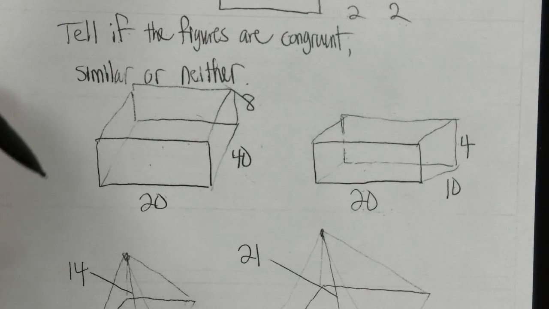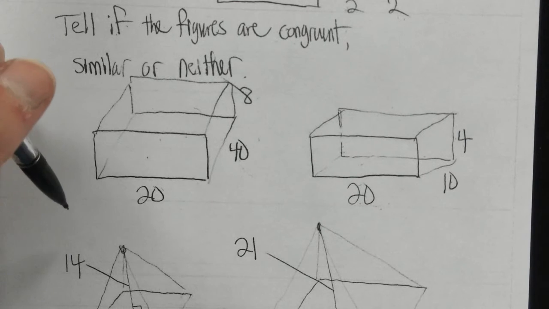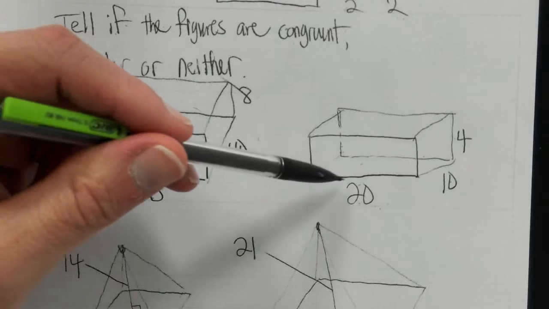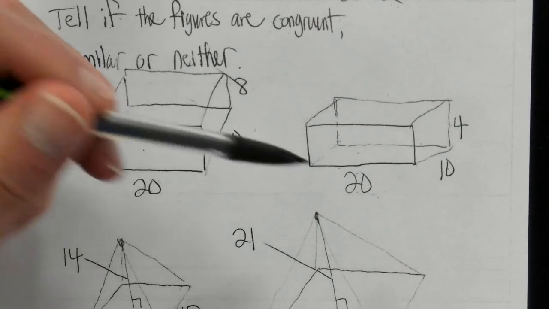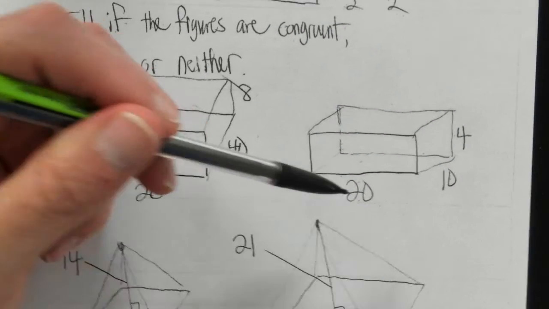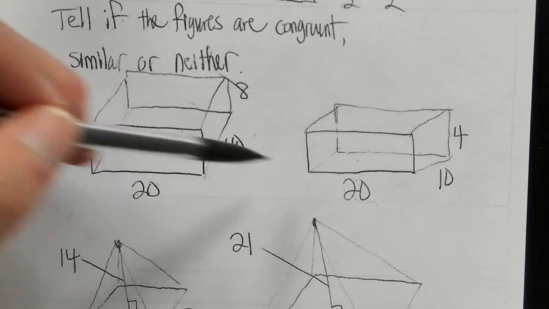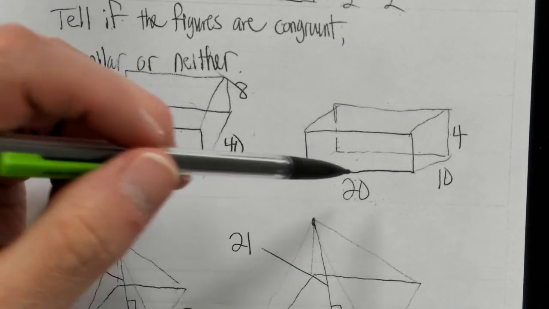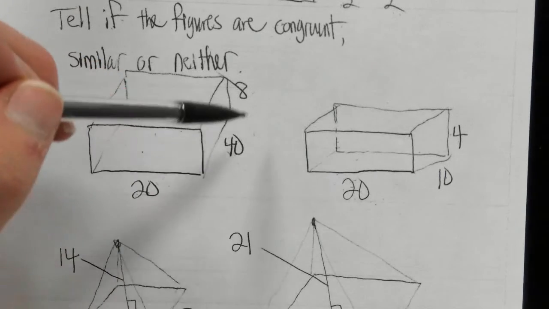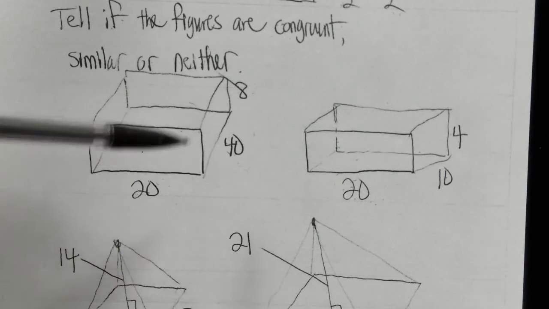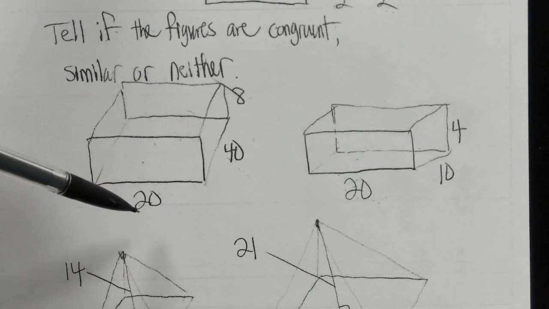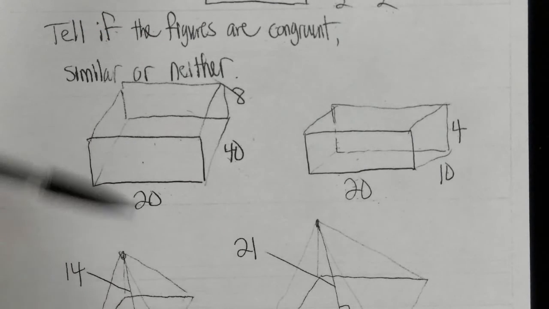So what we need to do is write out all the matching fractions. Let's go new over old to match scale factors. So I'll start with 20 here. Now here's the key. You've got to make sure that you're matching it up with the corresponding part. So I've got to figure out what 20 matches in the old figure. And remember, they're not always necessarily turned the same way. So you can't just say the front matches the front and the back matches the back and so on.